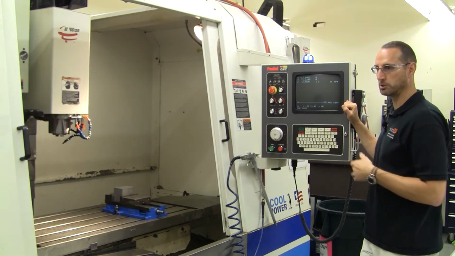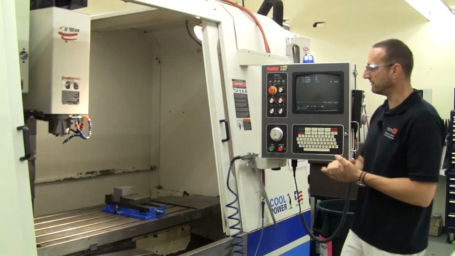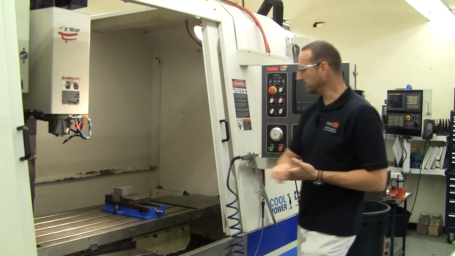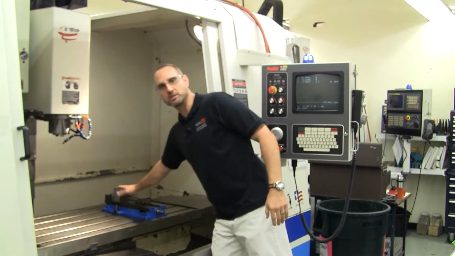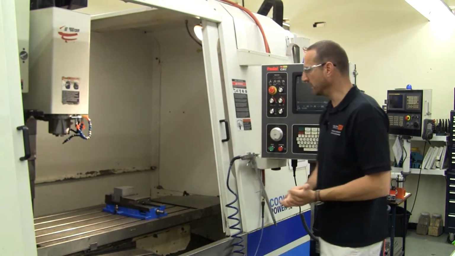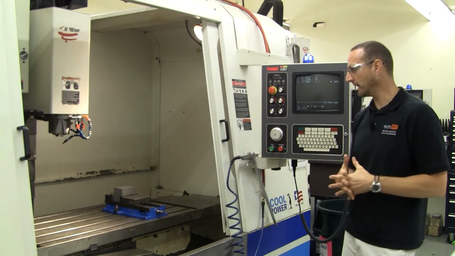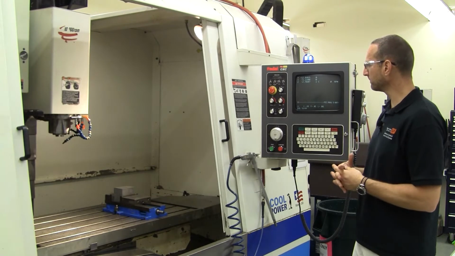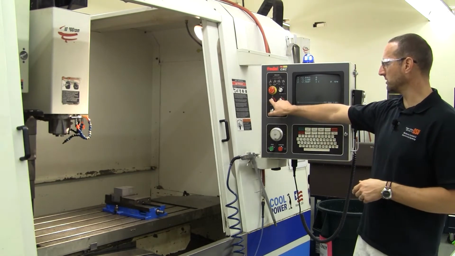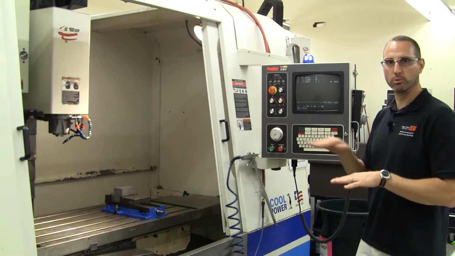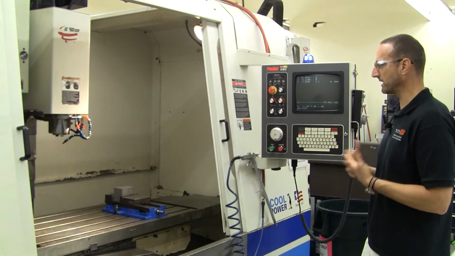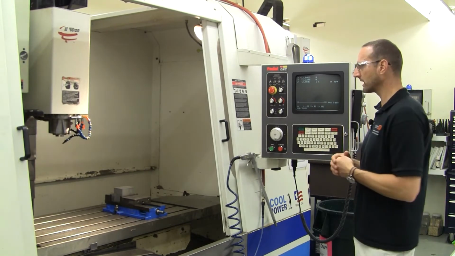for doing maybe some initial cleaning. Oftentimes you might put a face mill or something in the spindle and you need to clean off the top of the stock that you might have loaded in the vise, and so you can go into jog mode, turn on the spindle, and then use your continuous jog in conjunction with your feed override to give you an appropriate feed rate for doing that without having to really program anything. It's kind of a useful tool.